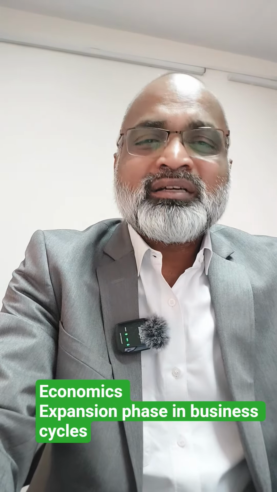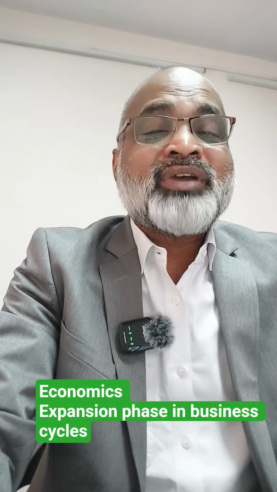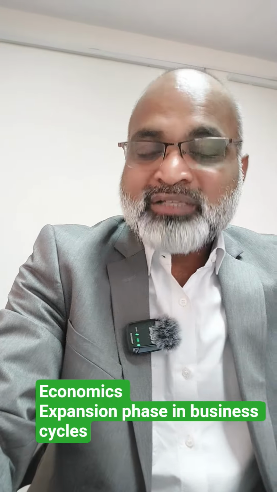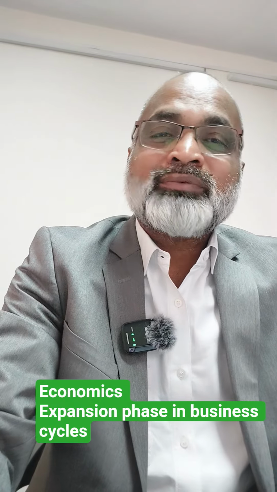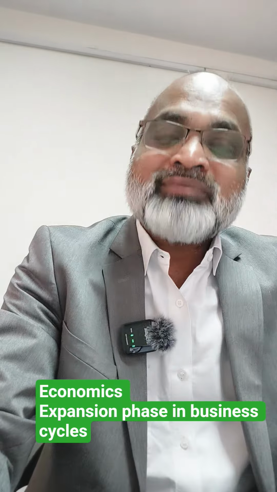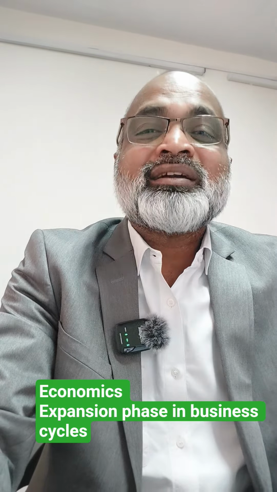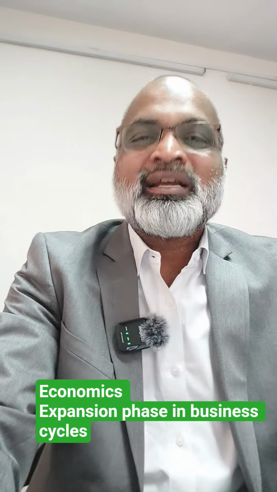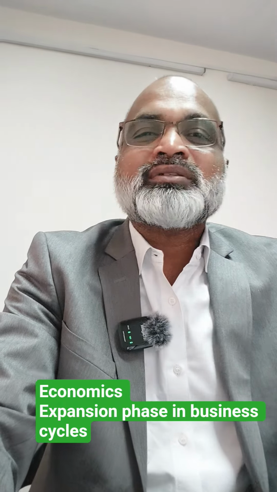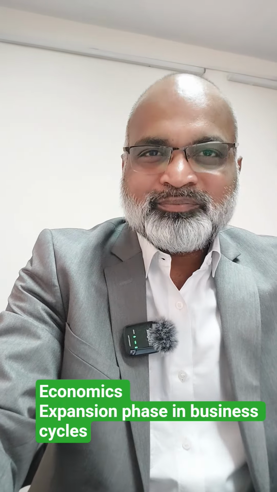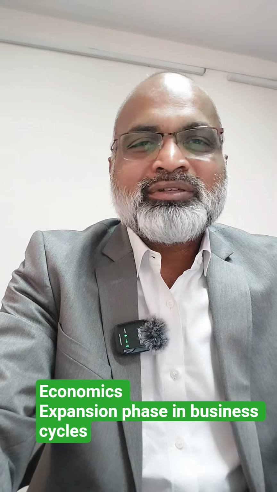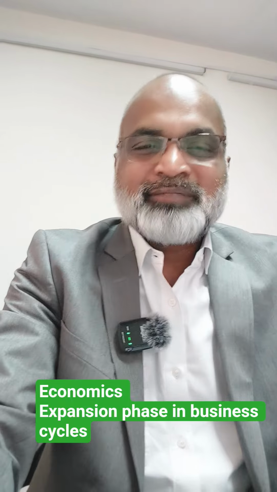There are two very important phases, though there are 4 phases. Generally in business cycles, we have depression, expansion, peak stage, recession, and then again depression. But out of these 4, if you see carefully, there are 2 very important ones: expansion, which is also called the recovery stage, and contraction, which is also called the recession stage.